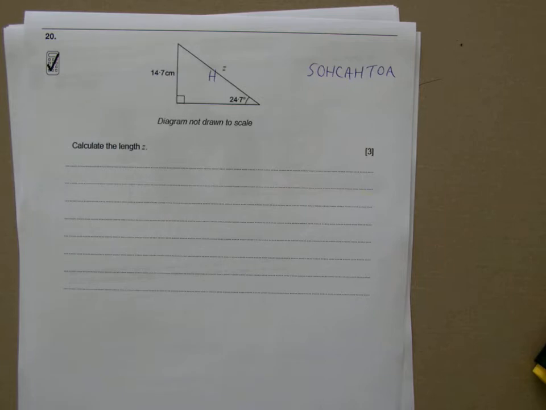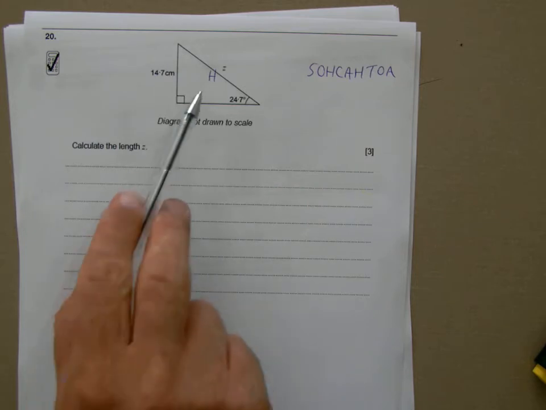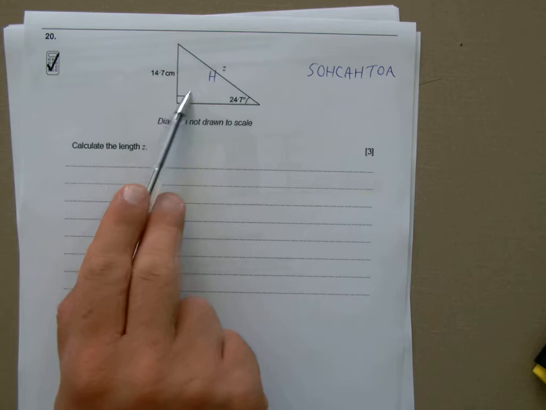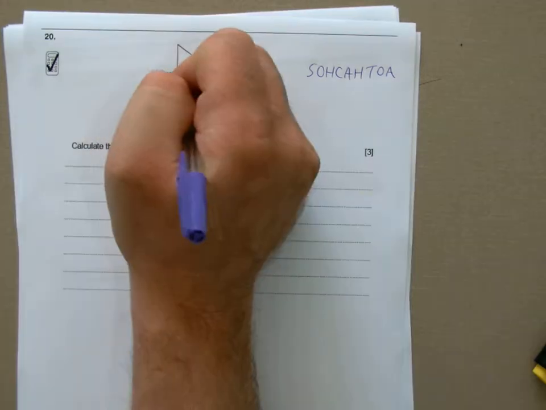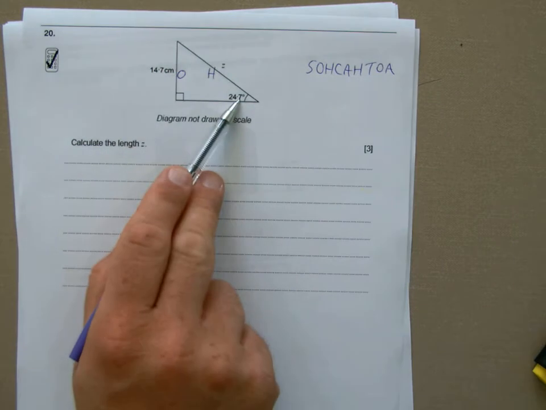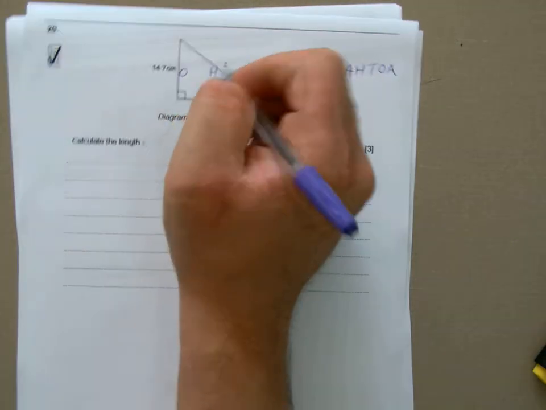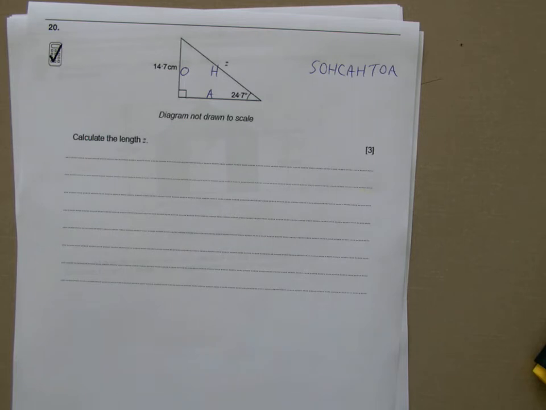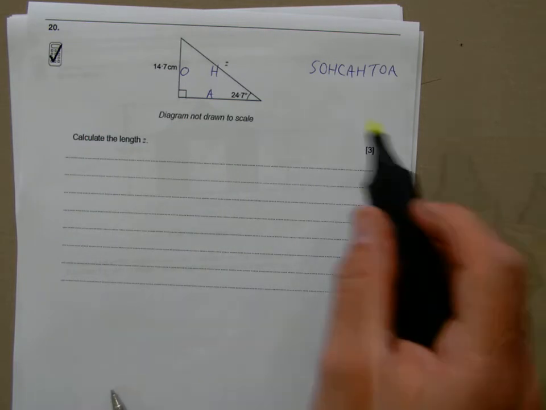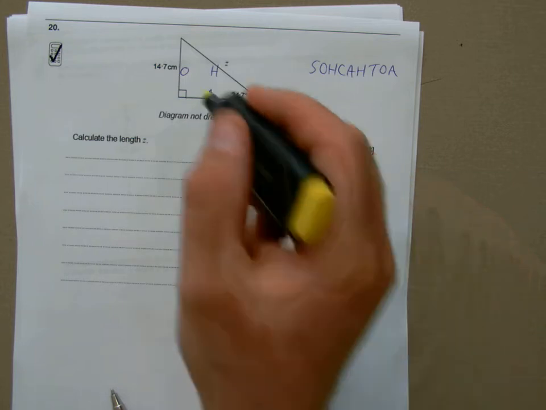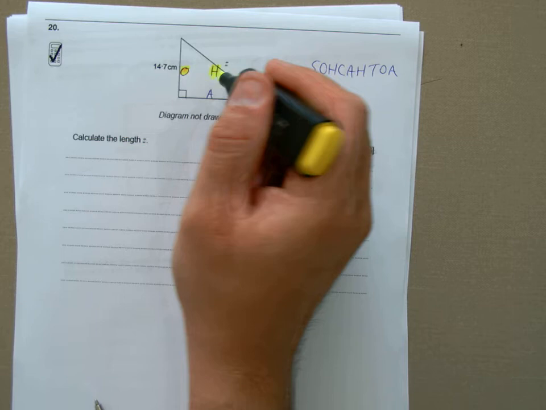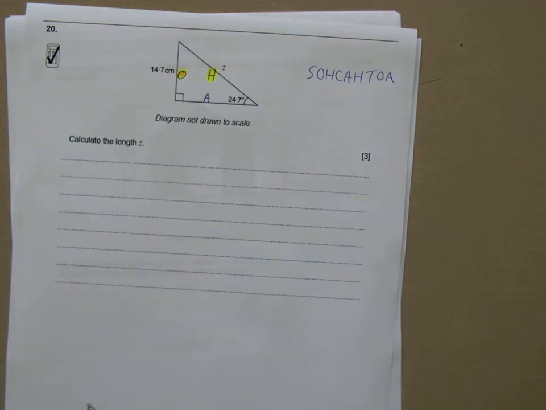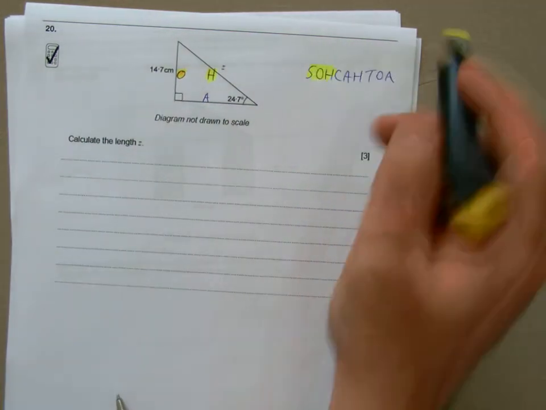Calculate the length z. So you notice here I've labelled z as the hypotenuse, the longest side, opposite the right angle. Then the other side is O, opposite the angle given, and A, adjacent, next to the right angle and the angle. So we can use SOHCAHTOA again here, and let's highlight the sides we're going to use. I'm going to use O because they've told me what O is, and H is what I want to work out. So it'll be sine, won't it.